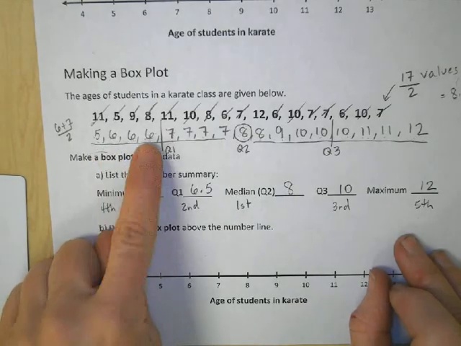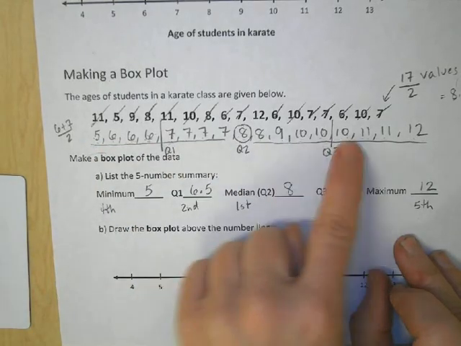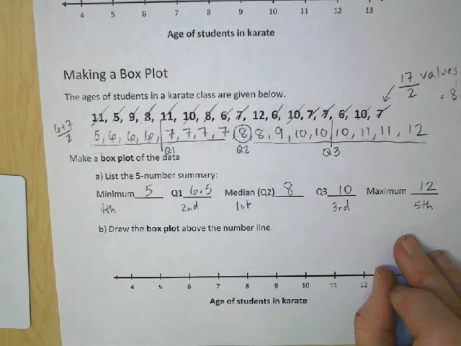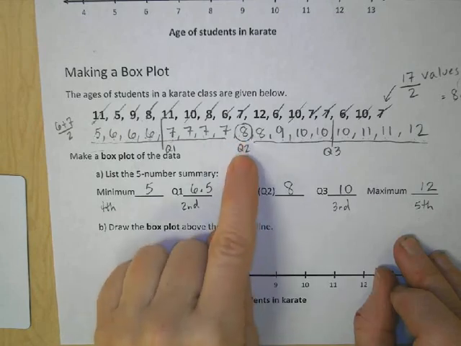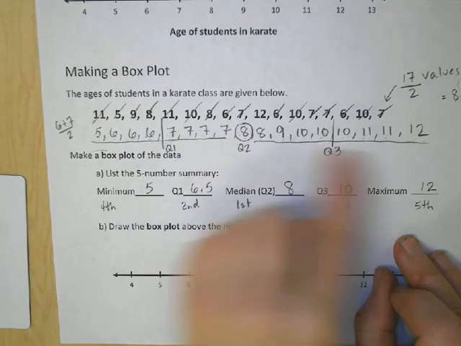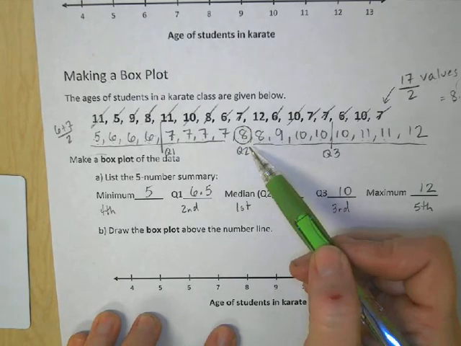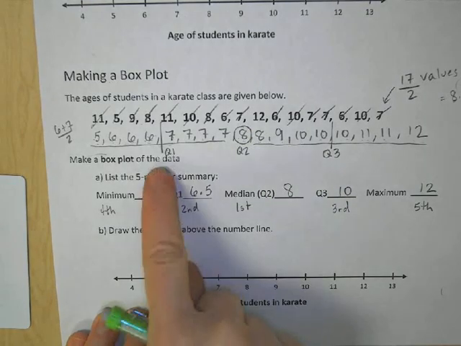So this has 4, 4, 4, 4. Unfortunately, we had one extra because I had an odd number of data items to begin with, so we ignore it when we find the median of the two halves. If you have an odd number of data items, the one in the middle is the median, but you ignore it when you find Q1 and Q3.